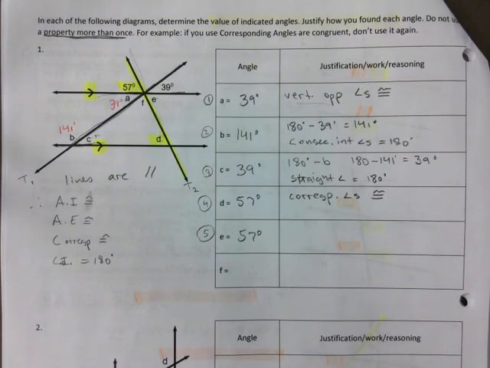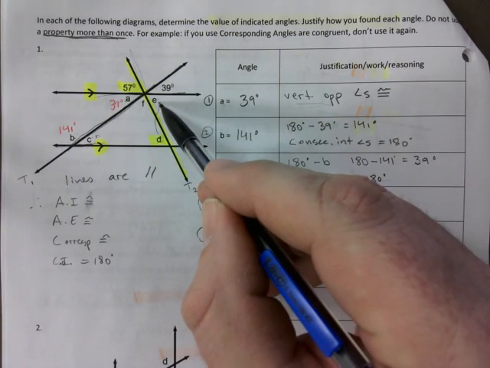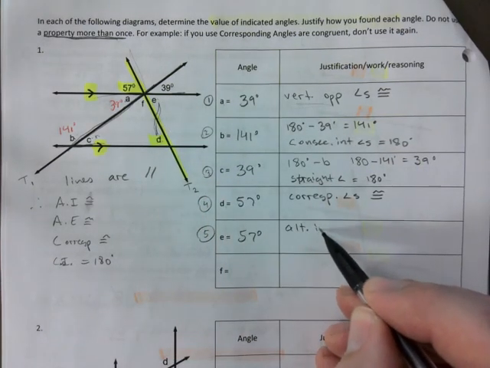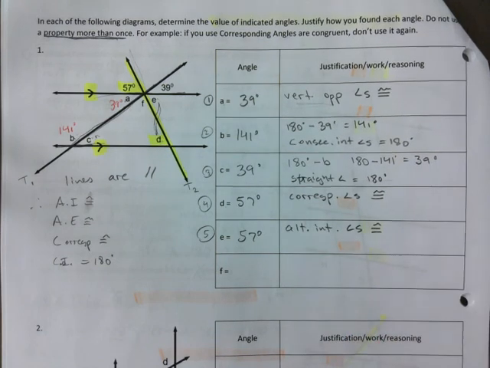Nope, no. We could do it differently. What's D and E? Alternate interior angles are congruent. You could have done vertically opposite, of course, it's not wrong. I'm just trying to find various ways to get there.